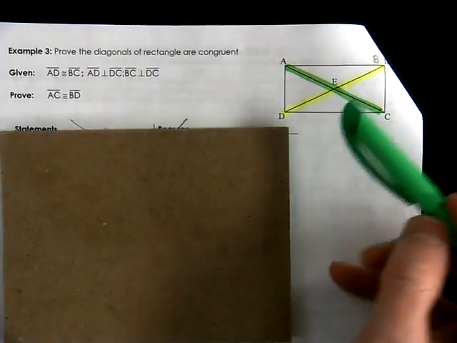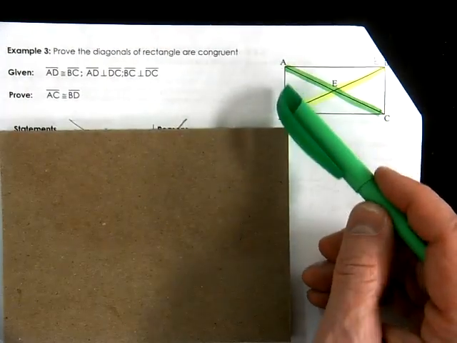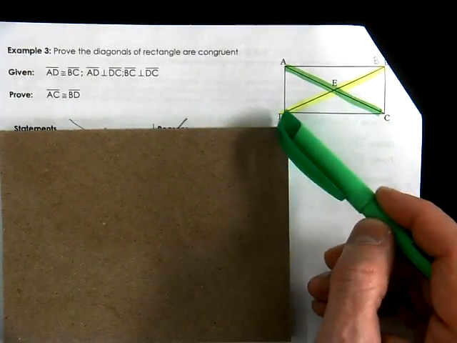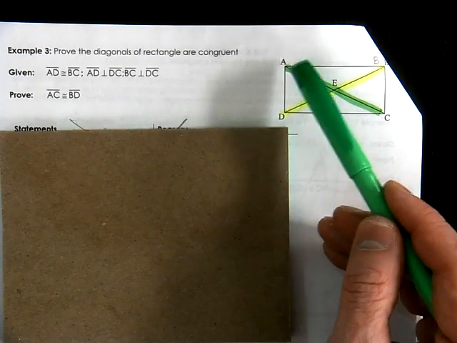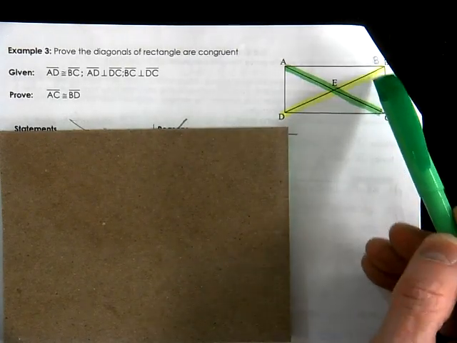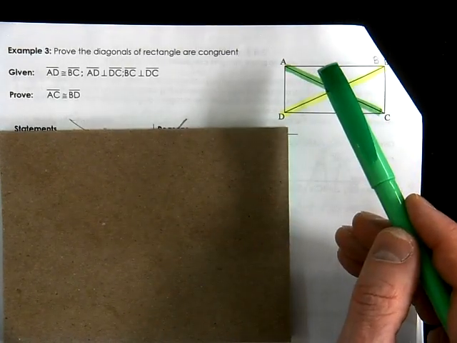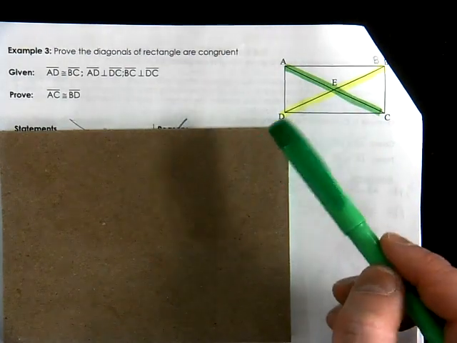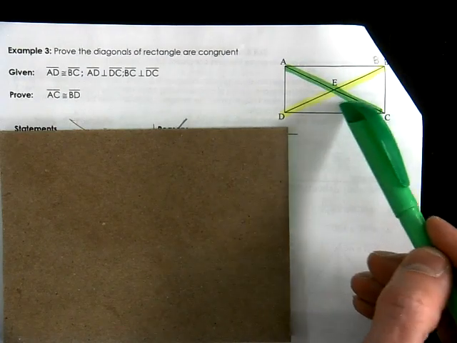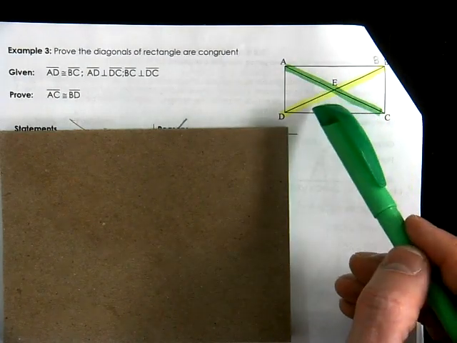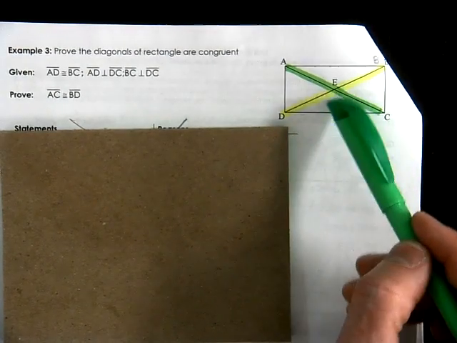Now I have to figure out, am I going to use the triangle that comes down here to this corner for the green, or am I going to use the triangle that goes up to that corner for the green? I know I'm not using the little triangles because the green is both the little triangles put together. So we're not using the little triangles.